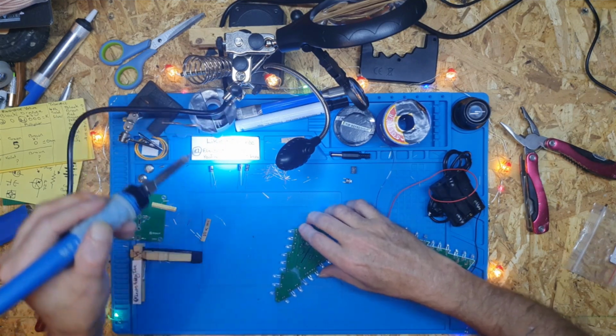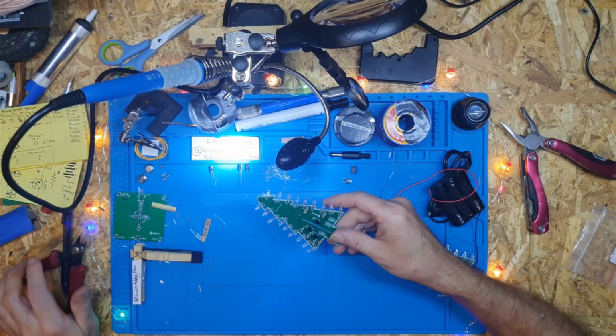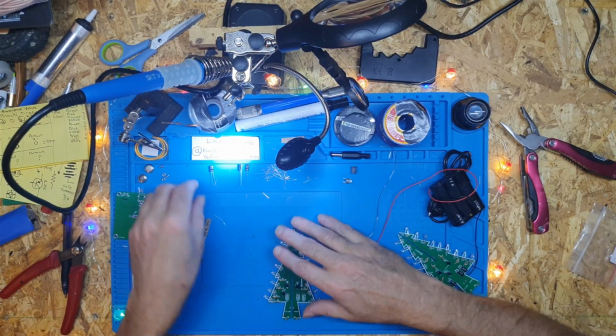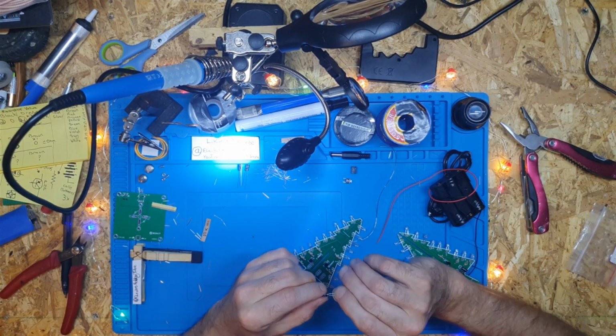Hey, come on. Right. There we go. And just 3 capacitors. Okay. So, positive.